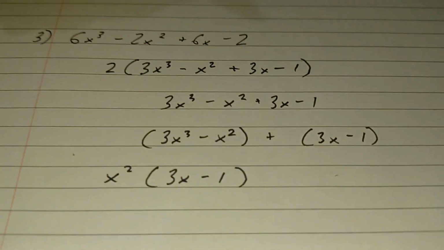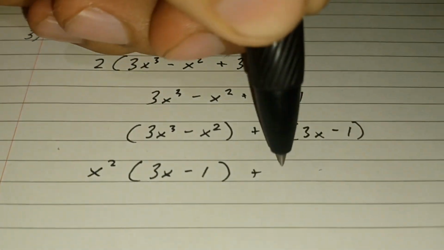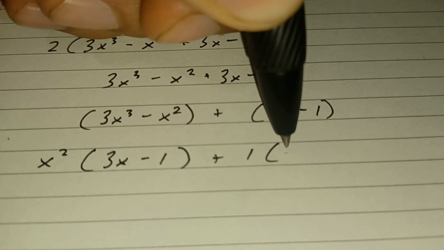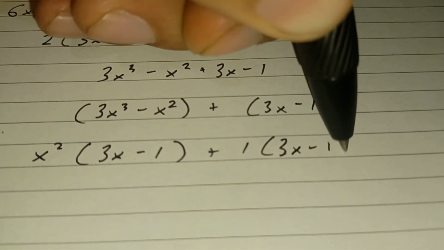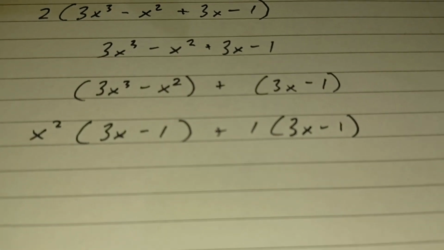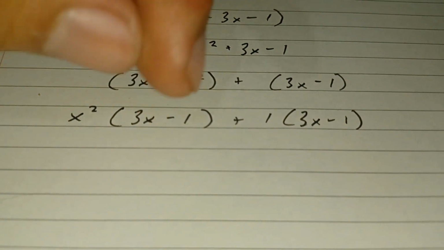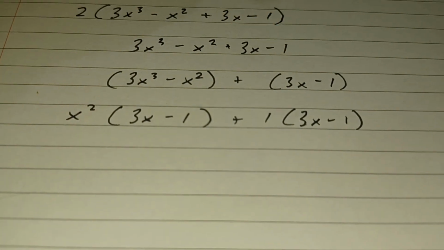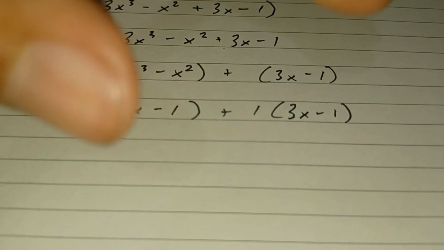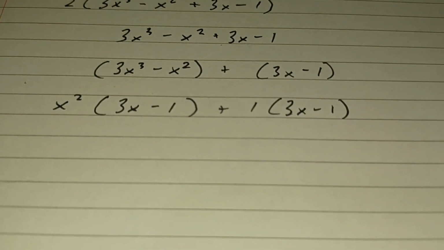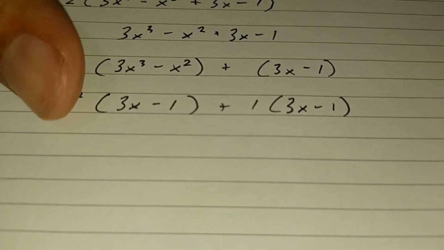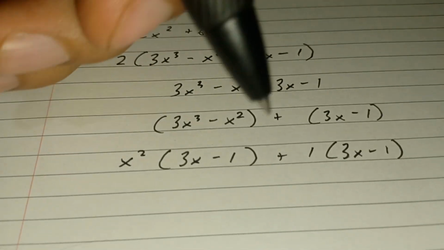That's how we factor. And then we can just go ahead and factor out a 1 out of 3x minus 1. And we see that they have 3x minus 1 in common. Both of these have 3x minus 1 in common, so we can go ahead and factor that out.